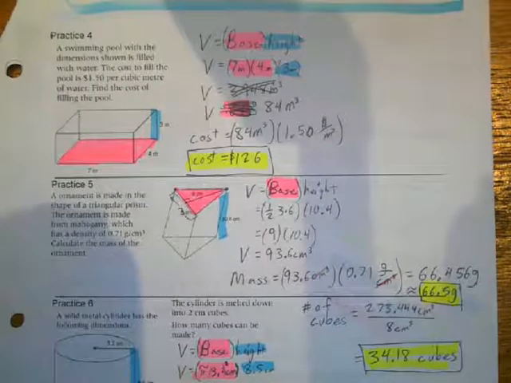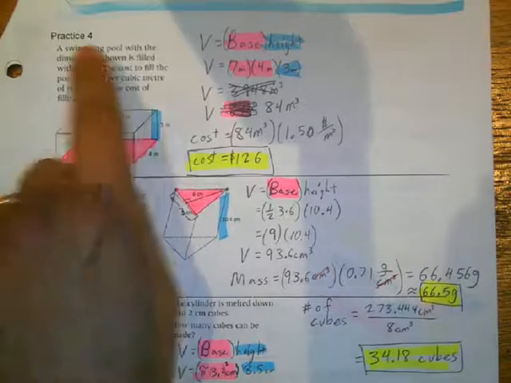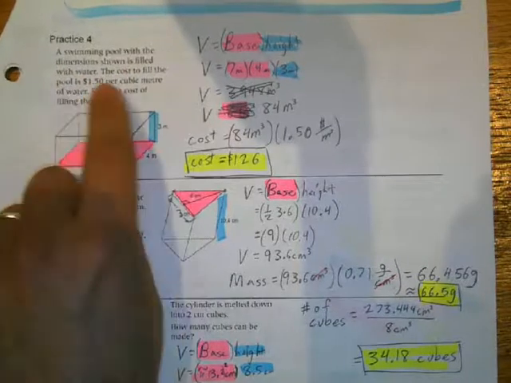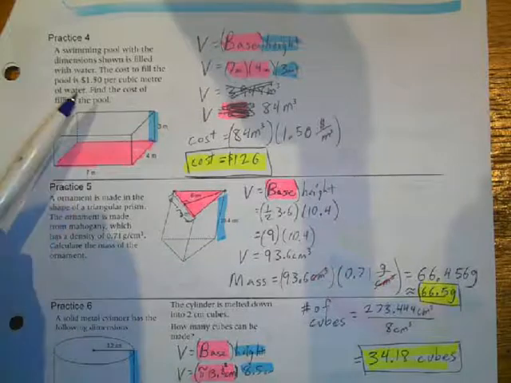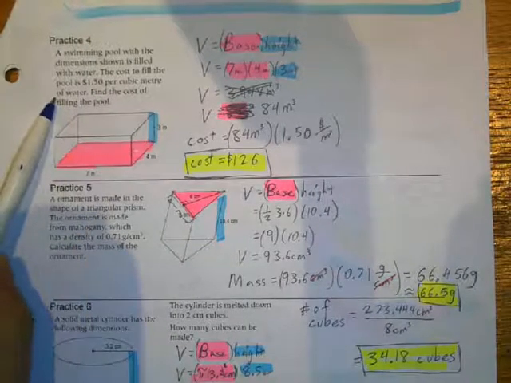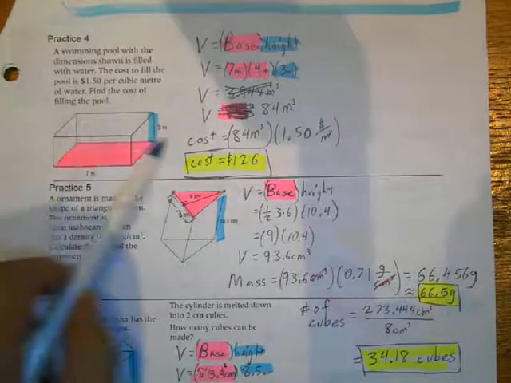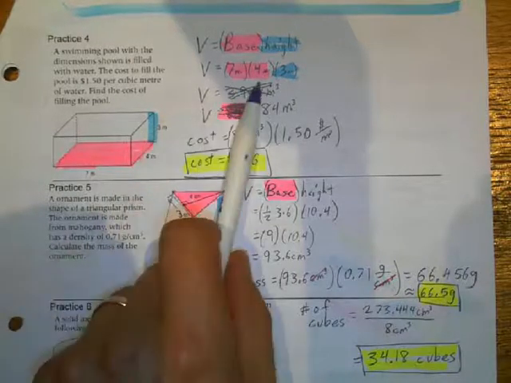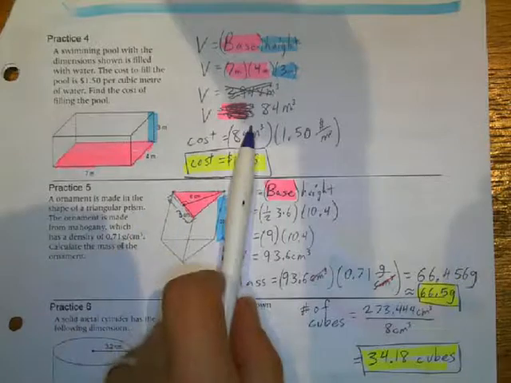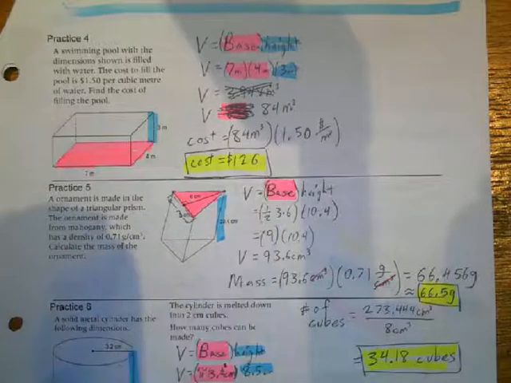Okay, so now we've got a swimming pool with the dimensions shown, and the cost to fill the pool is $1.50 per cubic meter of water. So once again, our base is 7 times 4, and our height is 3. So the volume here is 84 meters cubed.